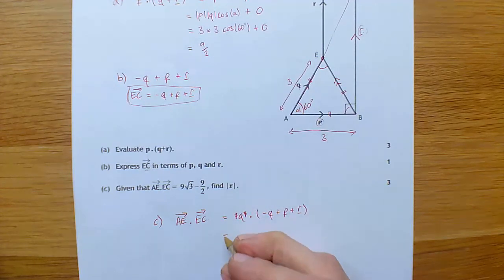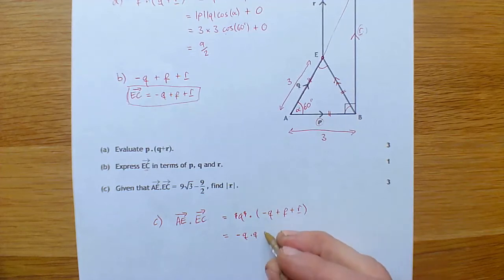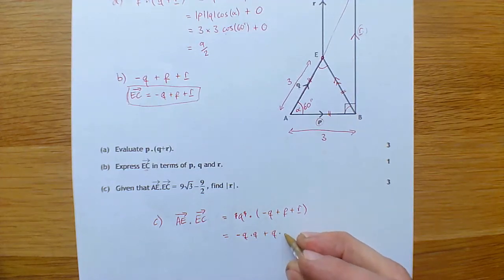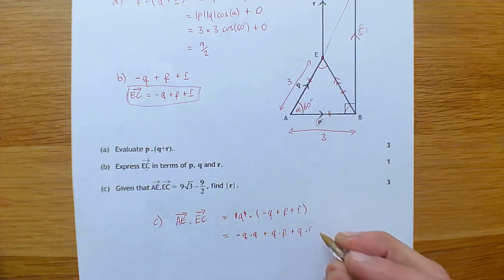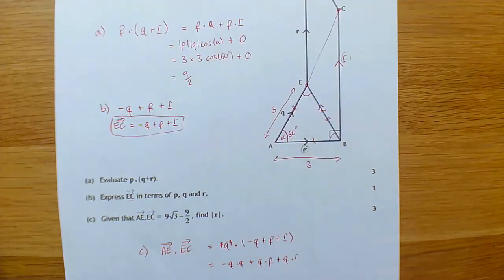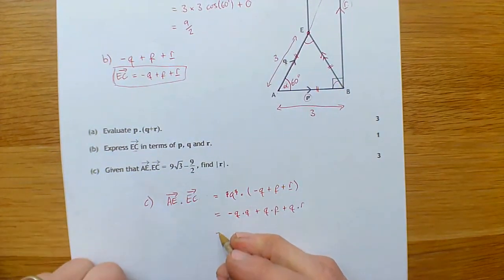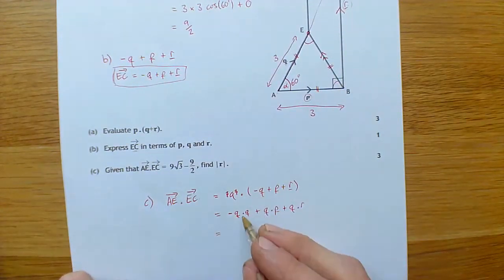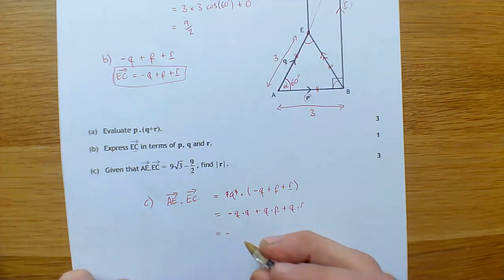Let's proceed. Well, this is not dissimilar to what we're doing up here. So we've got minus Q dot Q plus Q dot P plus Q dot R. And we're going to process each of these bits just like we did in part A. So let's do that. Q dot Q, now this is something we just need to recap here.